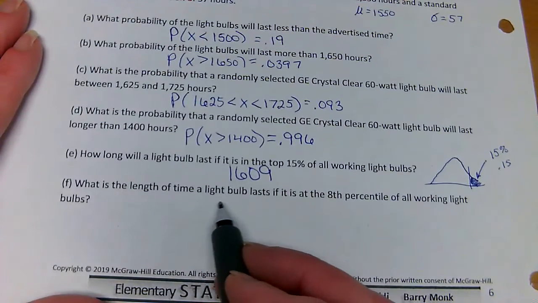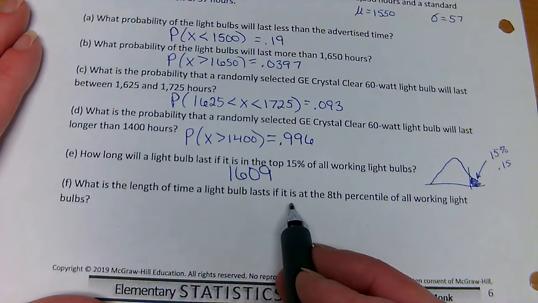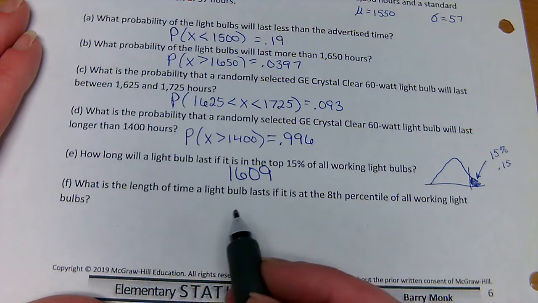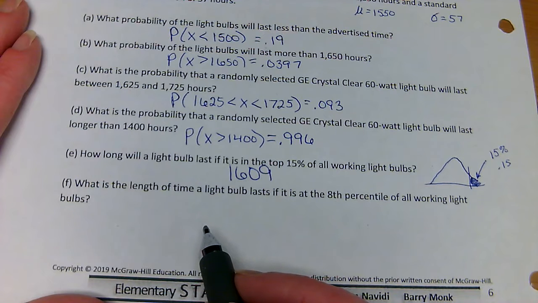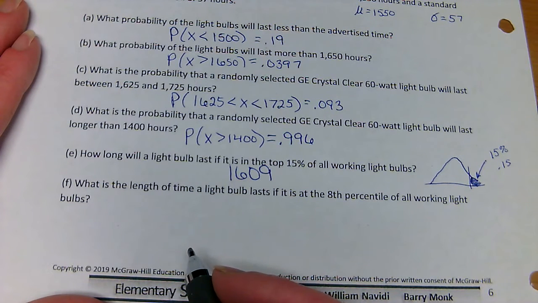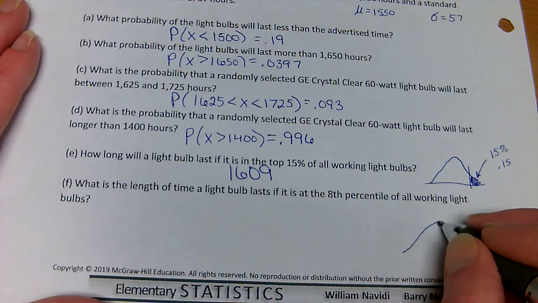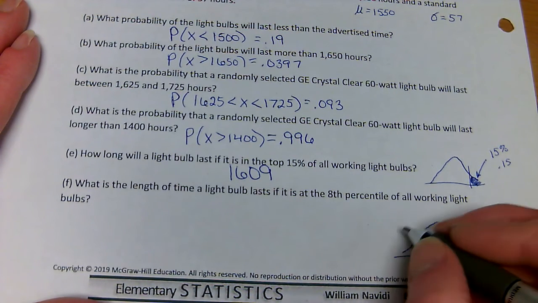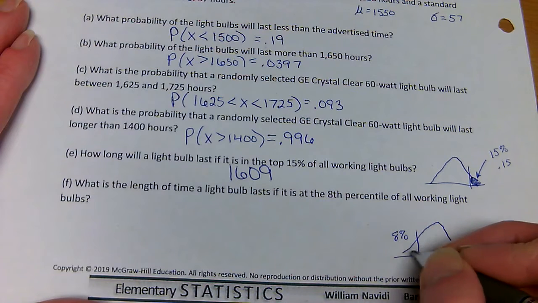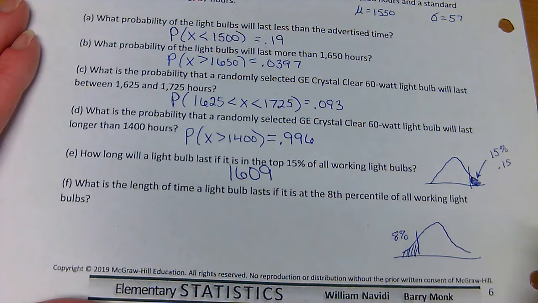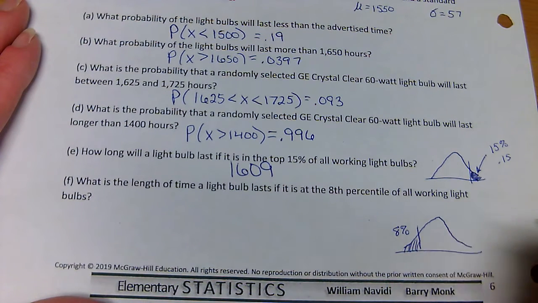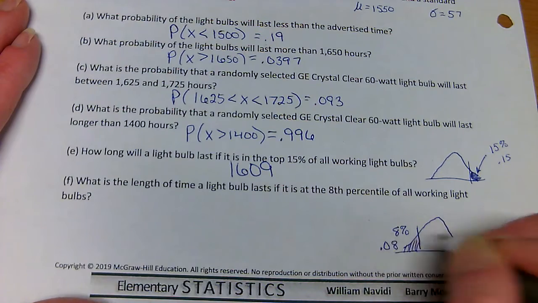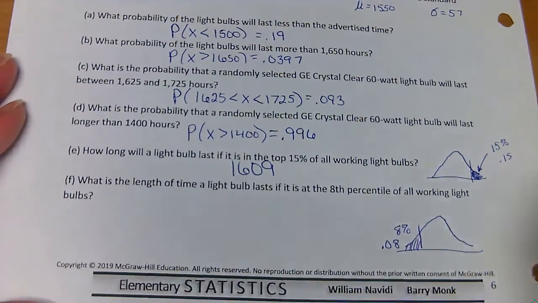What is the length of time a light bulb lasts if it is at the 8th percentile? Now remember, 8th percentile would be 8% in the bottom. So that would be a 0.08 in the bottom.